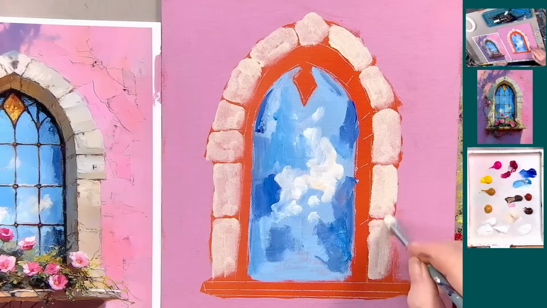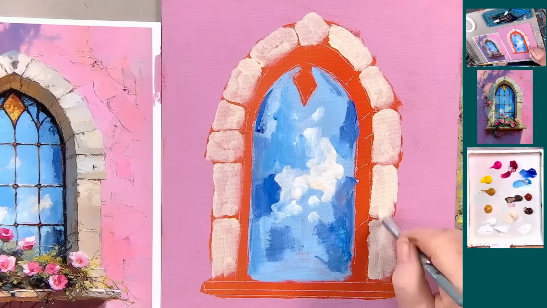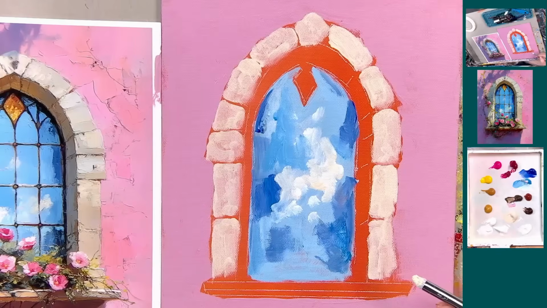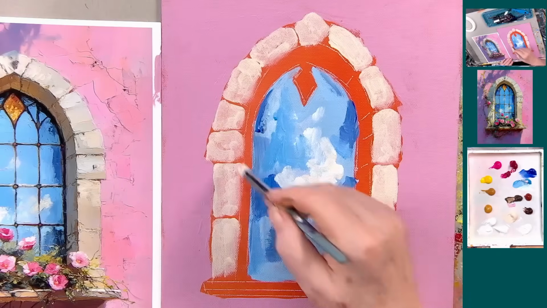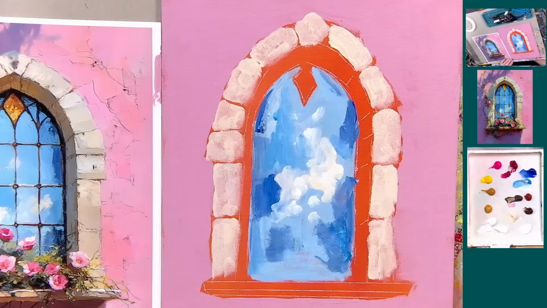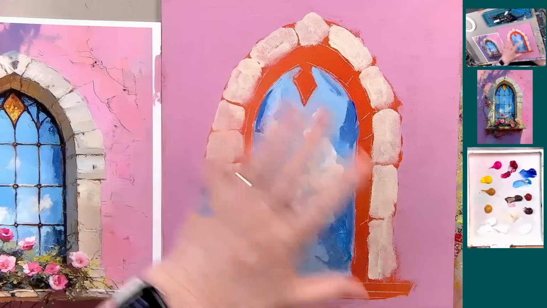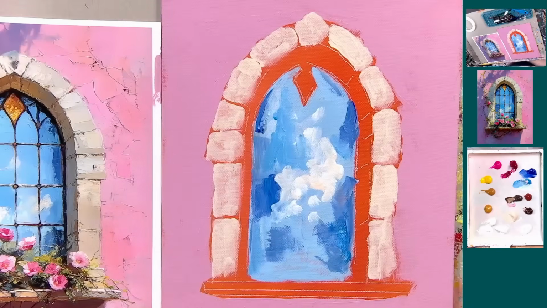Okay, and you see, we haven't done much, and already we have this really cool window, don't you think? You guys, I'm really impressed. We haven't done too much, really. We've just done that, and we did a little layer of that. You don't want to put any more paint on that, okay? Look, you guys, no more paint.